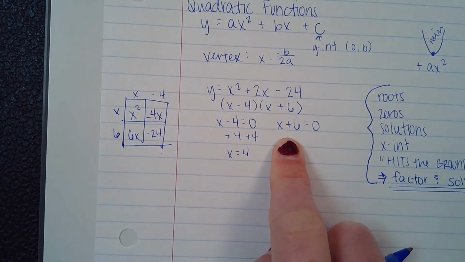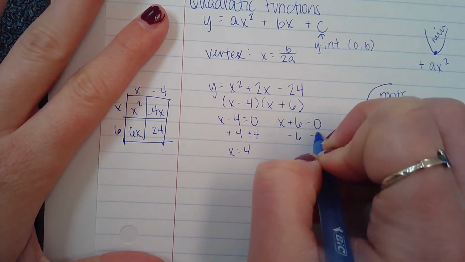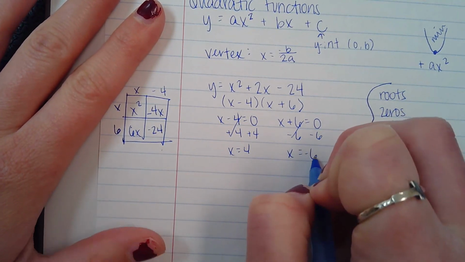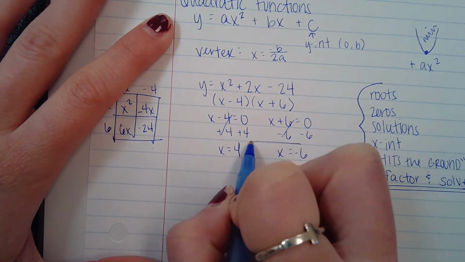We have x plus 6 this time. What do you do to get that x by itself? Subtract 6. So what's 0 minus 6? Negative 6. So x equals negative 6. Those are our roots, our zeros, our solutions, our x-intercepts, and we're done. Is that okay?